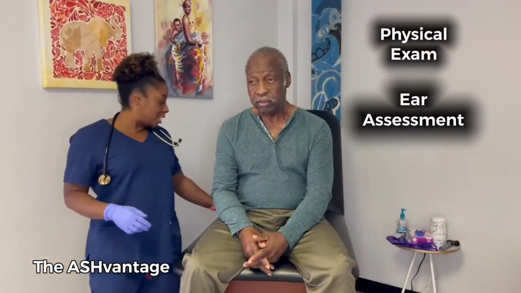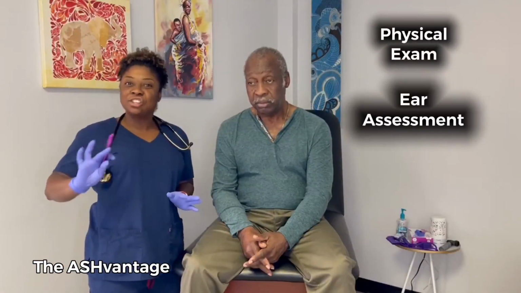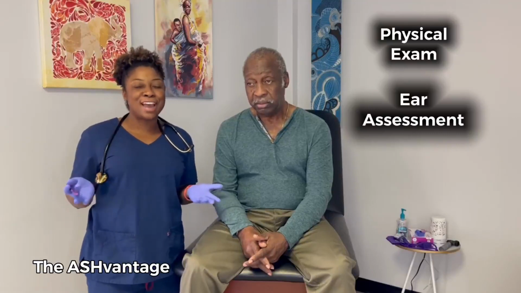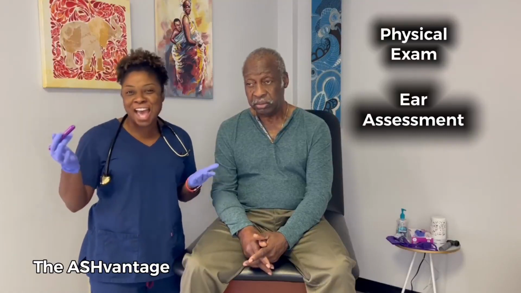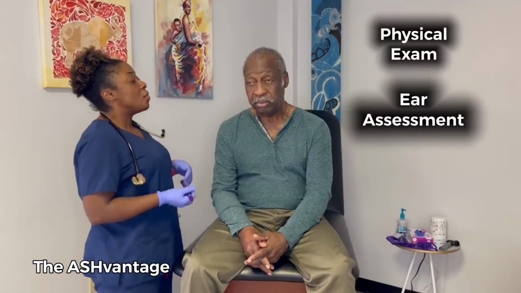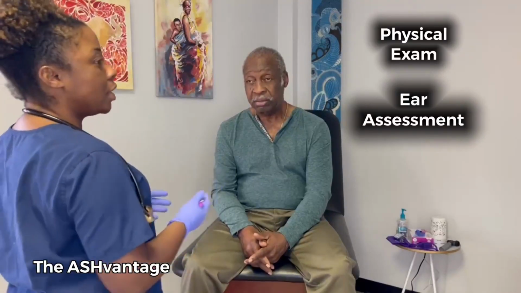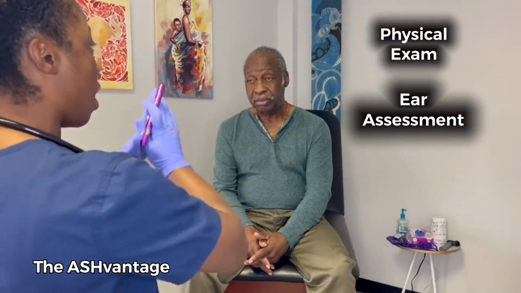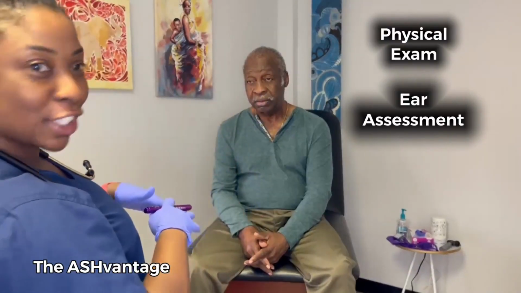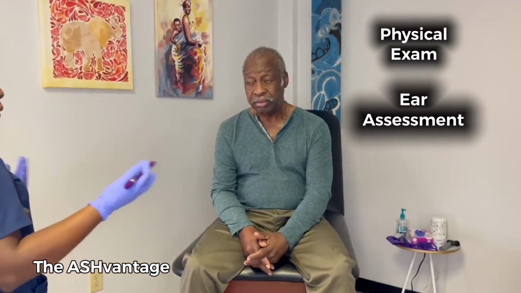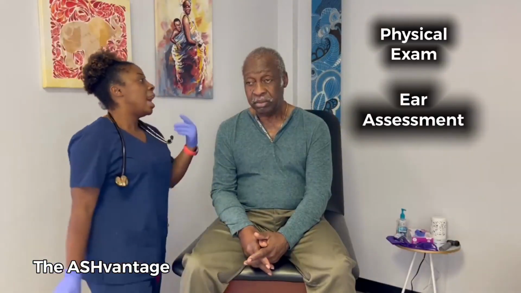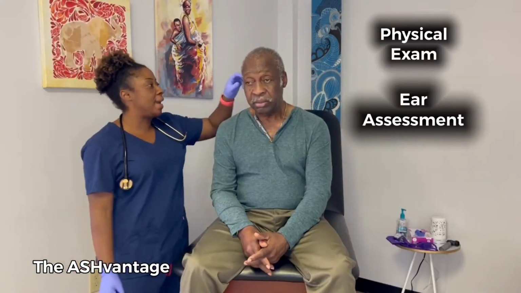So for the ear assessment, it's nice still to have your pen light. Do you actually have to have it? No, but you have it, so I like to use my pen light. When you're looking at the ears, again, we always start with assessing, and we're looking to see if they are about the same level across the face. And they do appear to be equal in size. Then we move on to palpate.